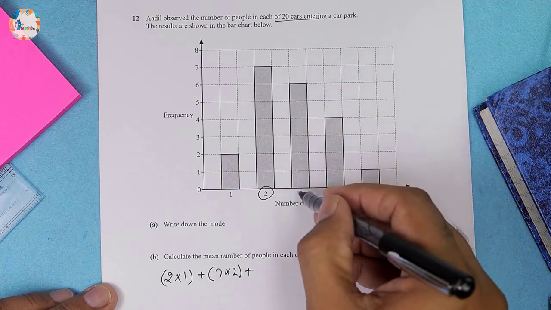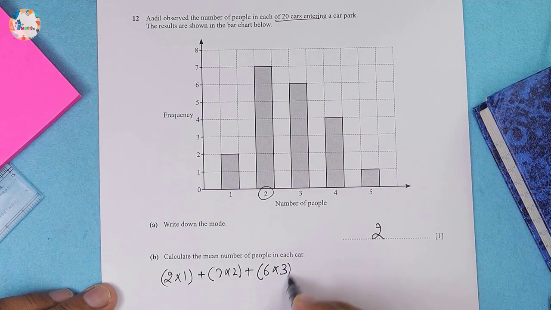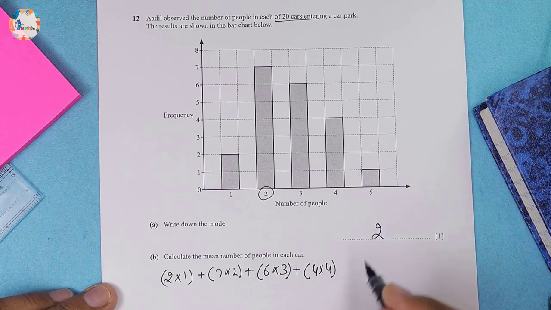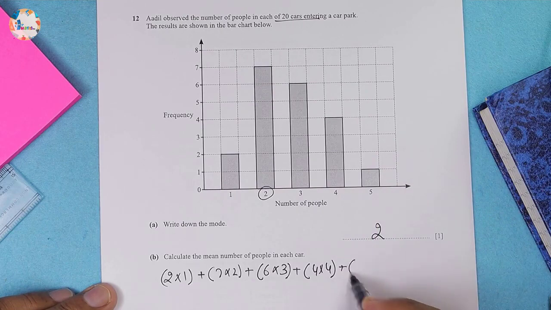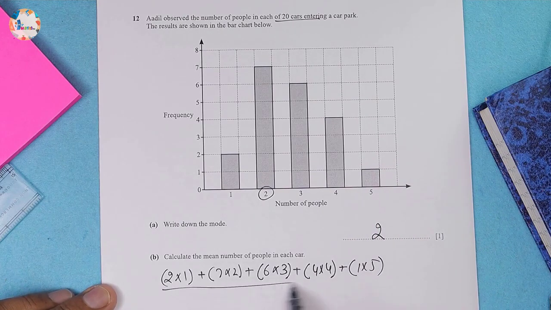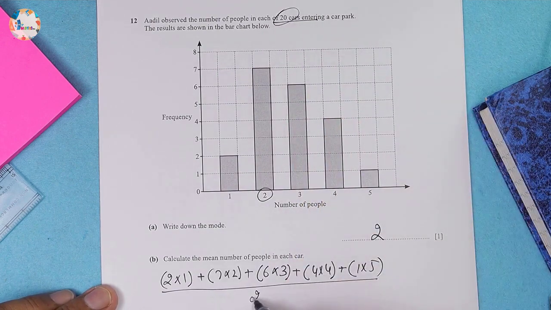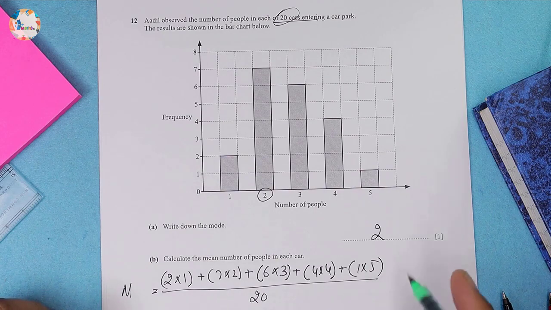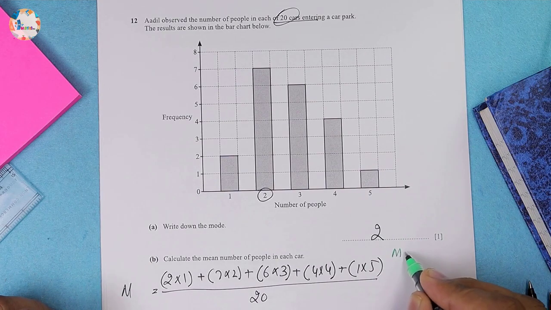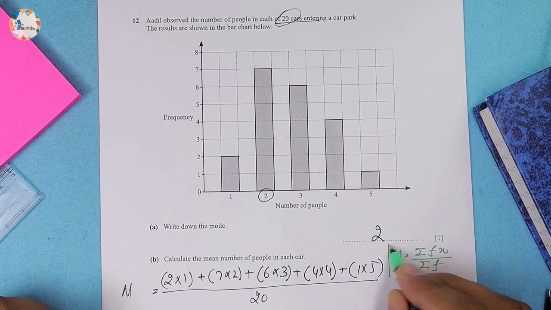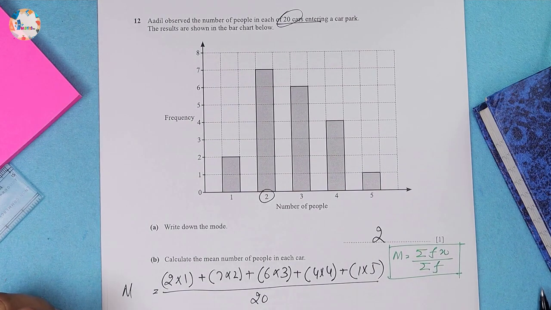Plus next will be 6 multiplied by 3, and next will be 4 multiplied by 4, and this will be 1 multiplied by 5, and we will divide this by the frequency, which is 20, because there are 20 cars they have mentioned over here. Now this will be our mean value. The formula which we have used over here is basically mean is equal to sigma fx over sigma f. This is the formula which we have utilized in this question.